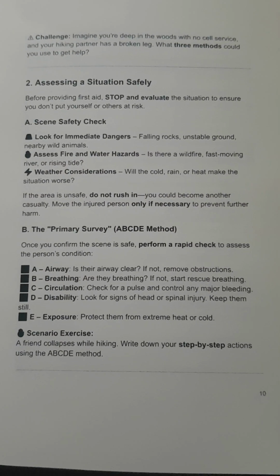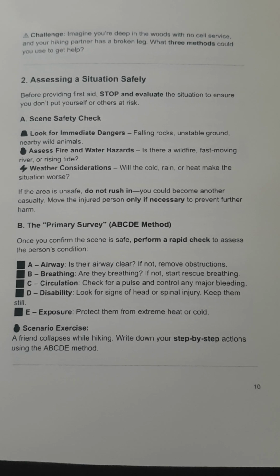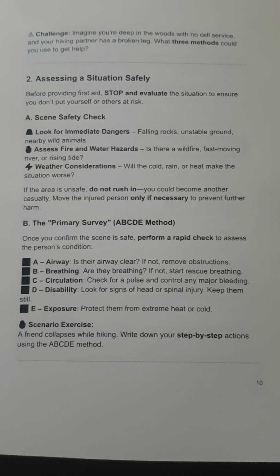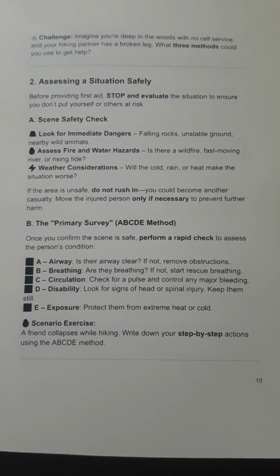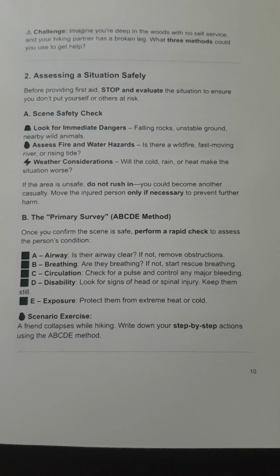Challenge. Imagine you're deep in the woods with no cell service and your hiking partner has a broken leg. What 3 methods could you use to get help?